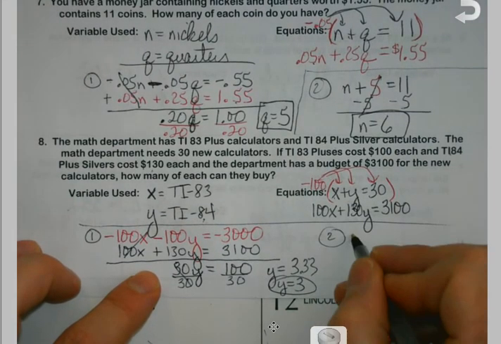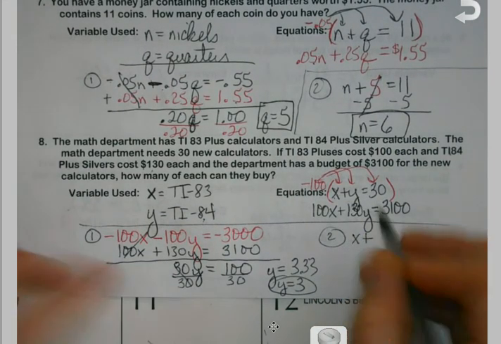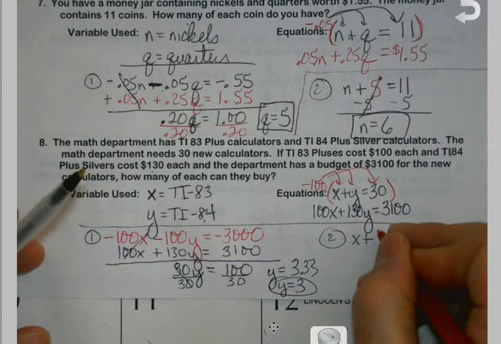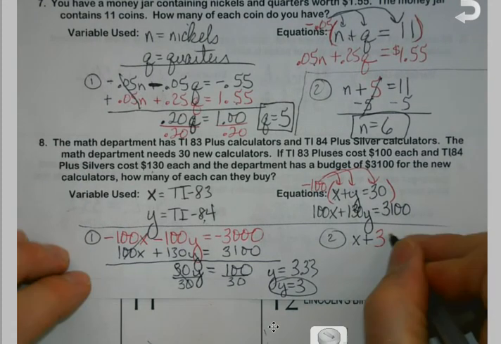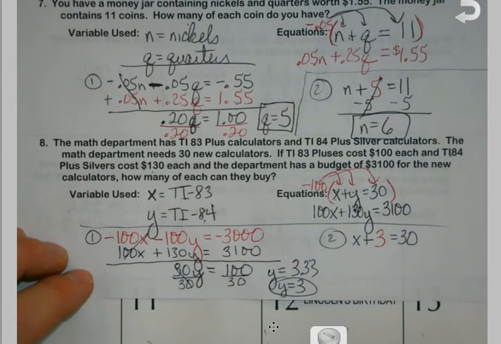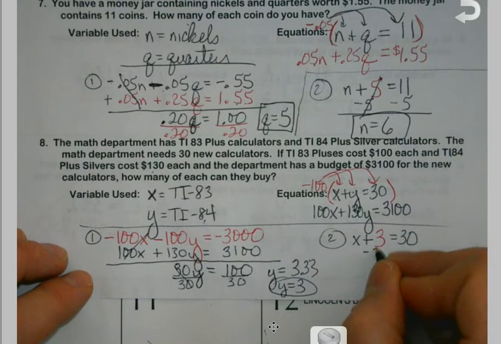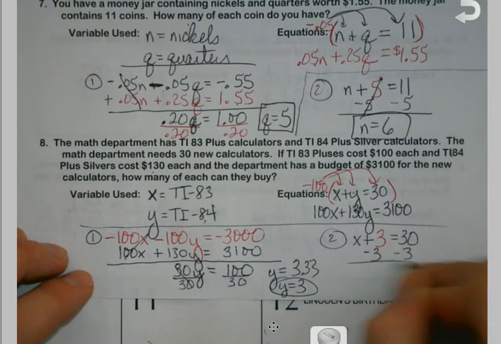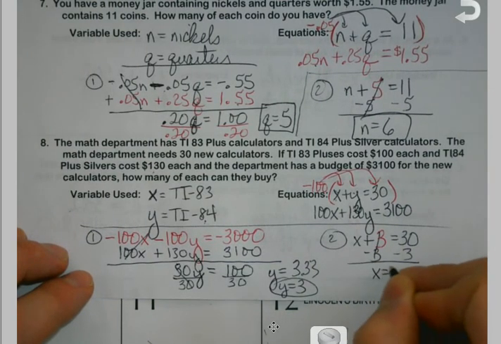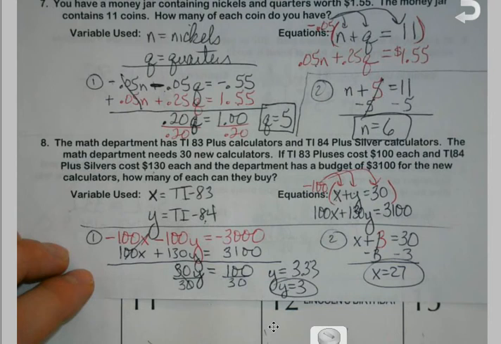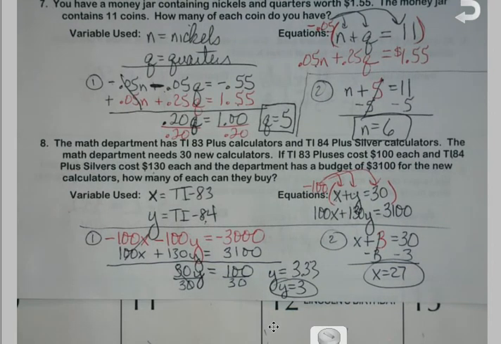And then I just go to the other equation like I had before. I'm going to plug in that 3, and I'm just going to solve that one. So I still get my 30 calculators. I'm just going to have a little bit of money left over. But again, that's realistic. That happens in life. It doesn't always come out just nice and simple and even.